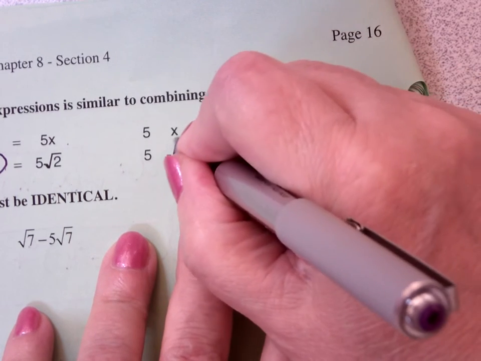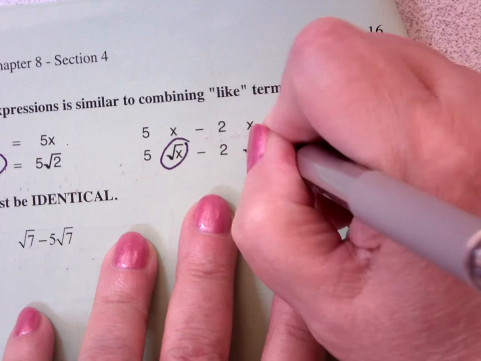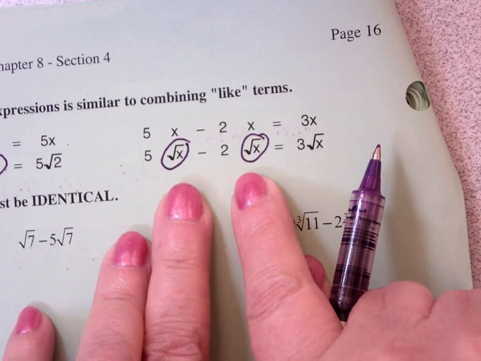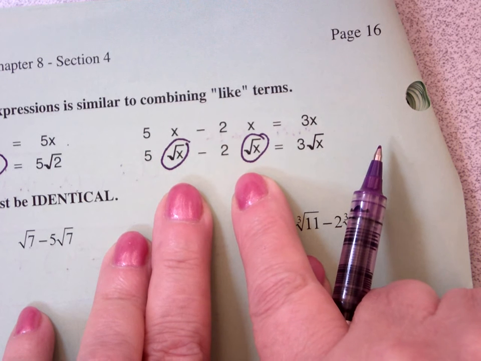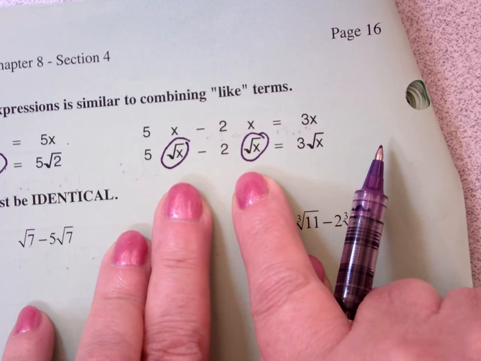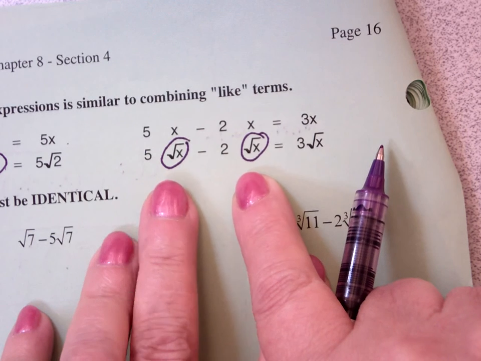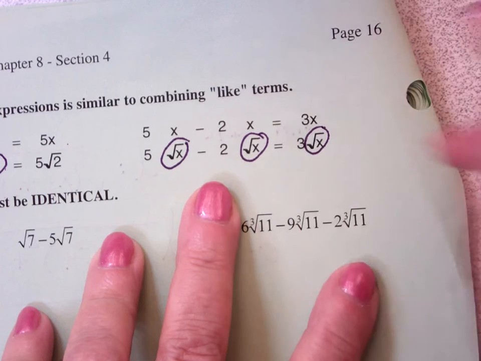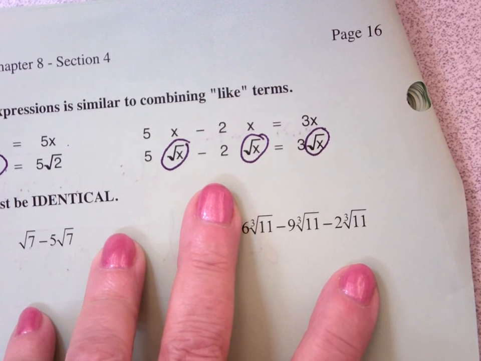Well, if I have 5 square roots of x minus 2 square roots of x, essentially circle everything but the coefficient or the number. If what I've circled is the same, I can count how many circles I have. It's going to be 5 circles minus 2 circles, which is 3 circles, which happens to be 3 square roots of x.